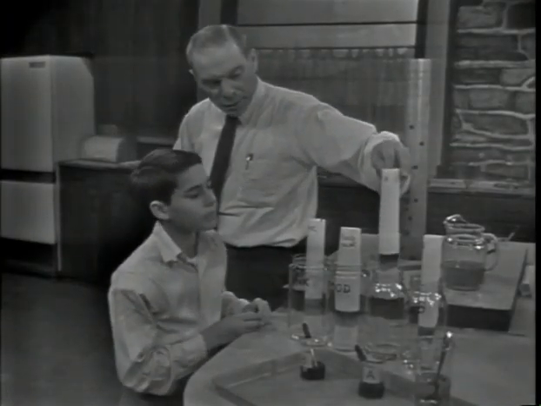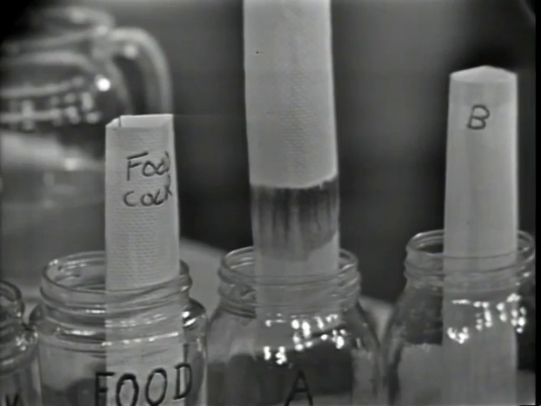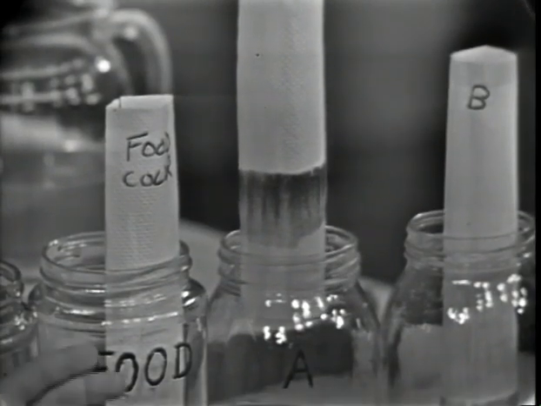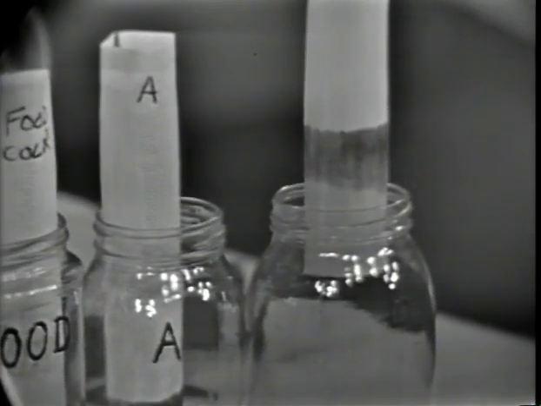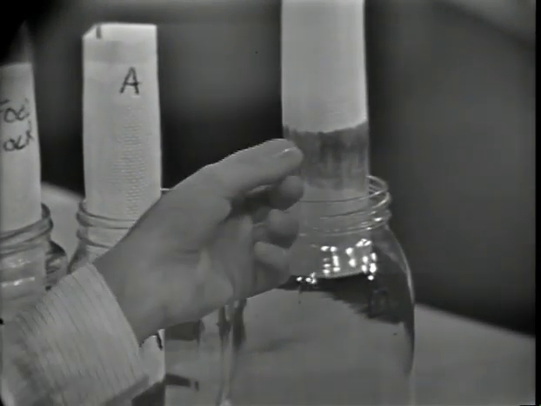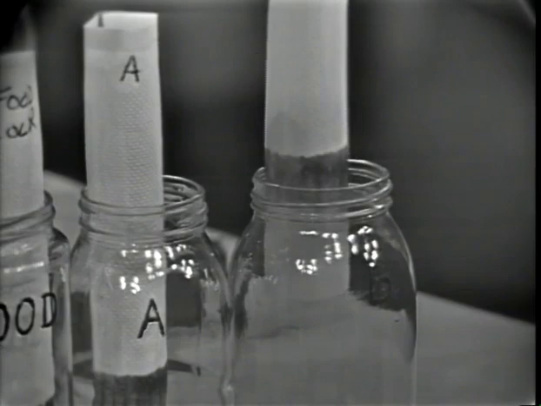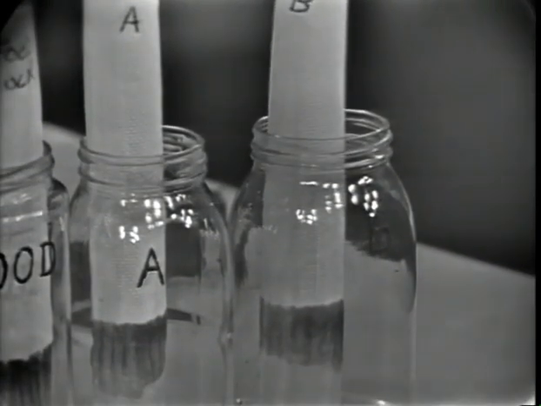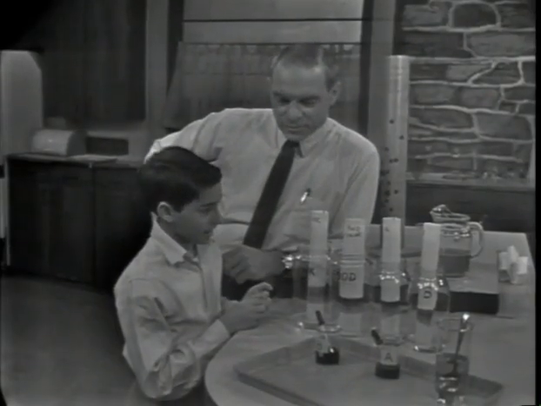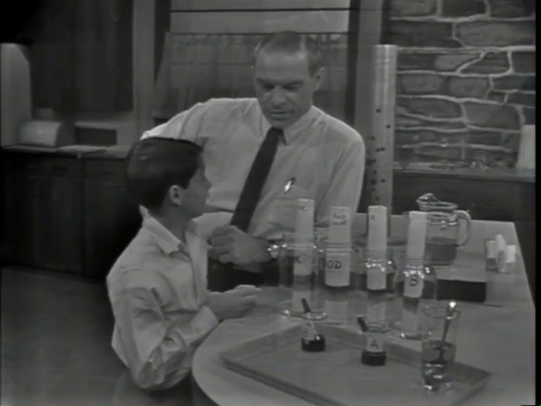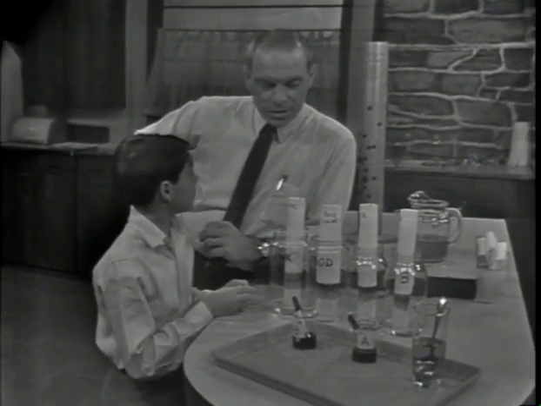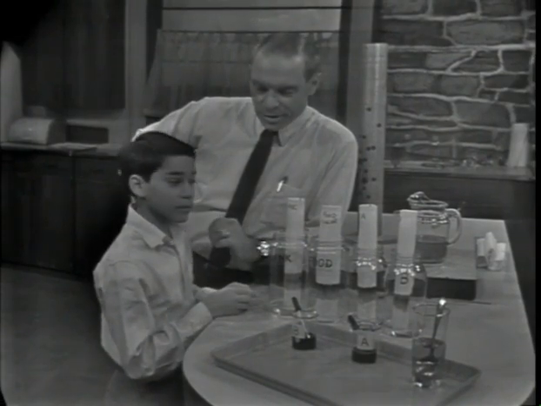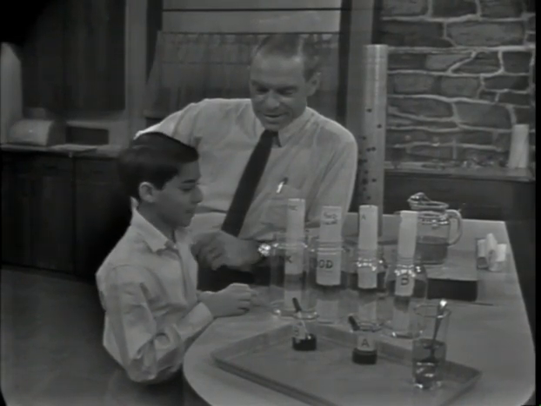Let's see how A and B are doing. Well, on A, there's the purple and a band of blue. And on B, there's purple and a band of green. Have you any idea which is which now? I think A is the food coloring, because the colors match up. Okay, then you're not going to put B into the drink? Nope. You're going to put A instead? That's what I'm going to do.